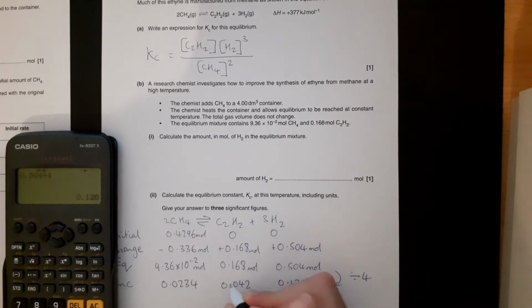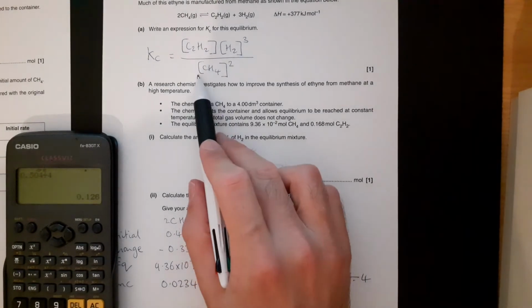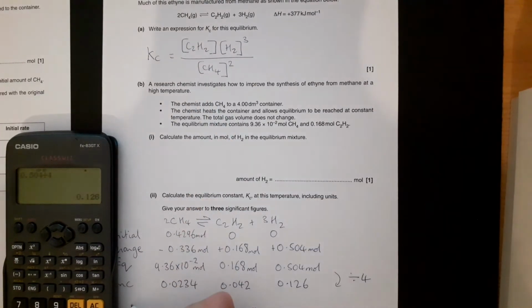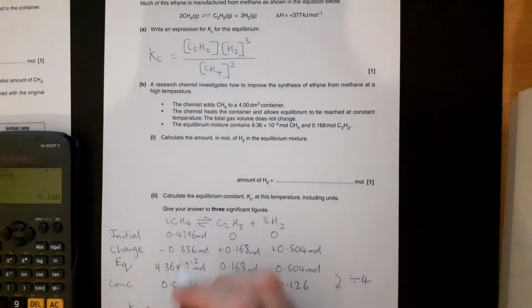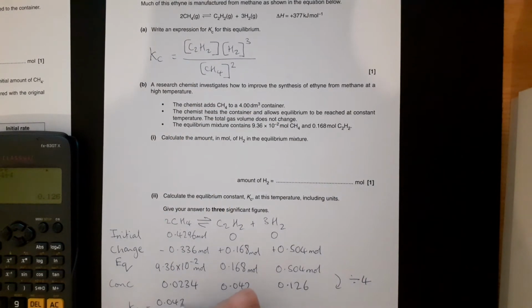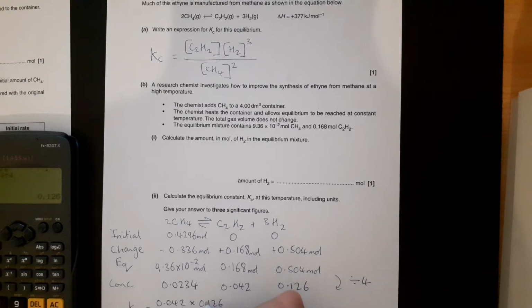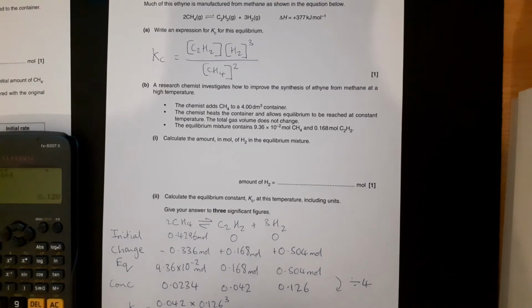And now these are the concentrations that we can then put into our Kc expression. So Kc is going to be, get the numbers the right way round, 0.042 times 0.126 cubed over 0.0234 squared.